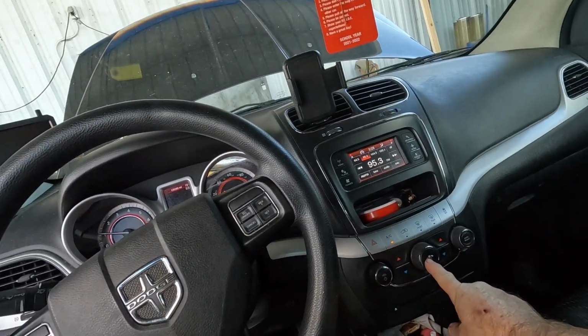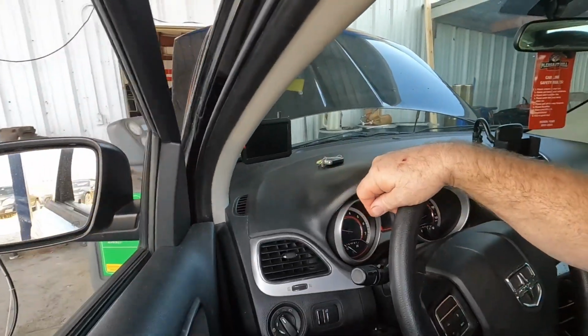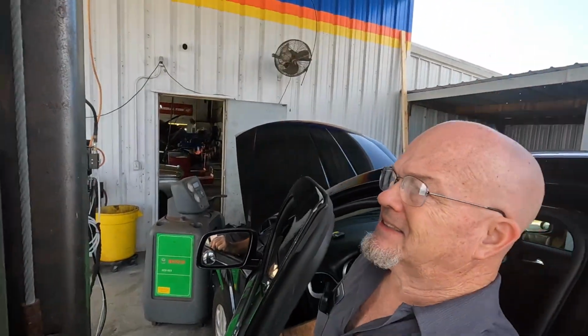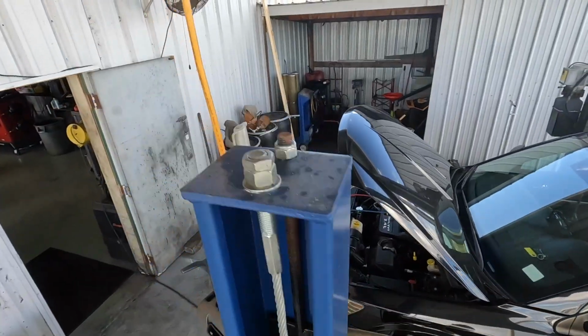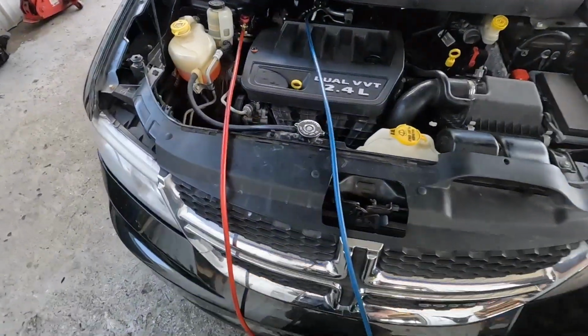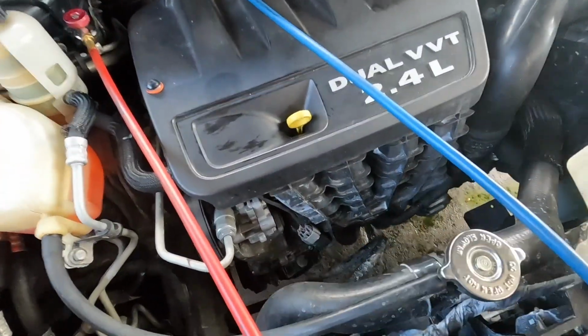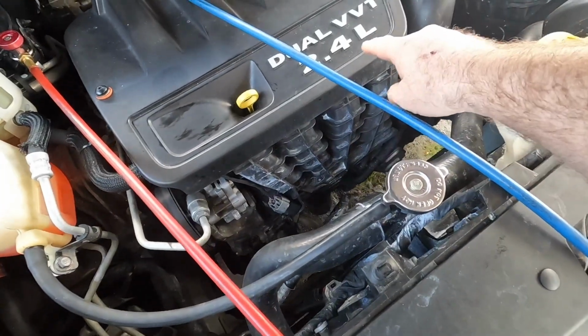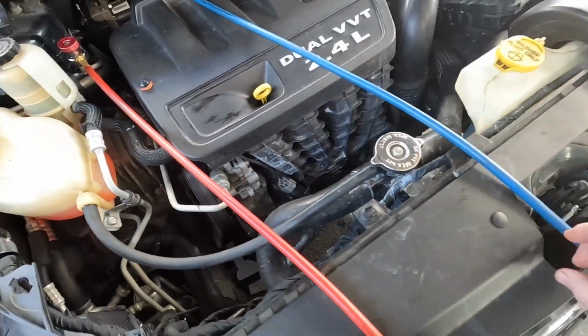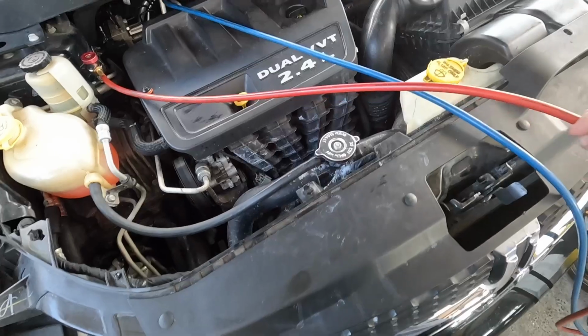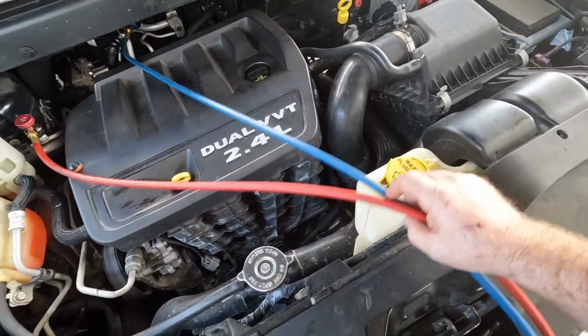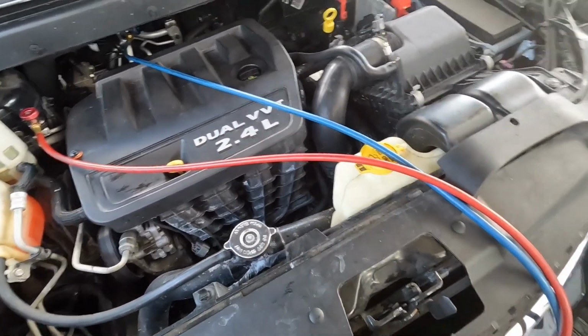I'm gonna go ahead and shut it off though, and go outside and monitor the circumstances the engine might be under, see what the current operating conditions are. This is the dual VVT 2.4 liter engine, I'll have you know. It's not the regular singular VVT. It's got two of them, so that's good.